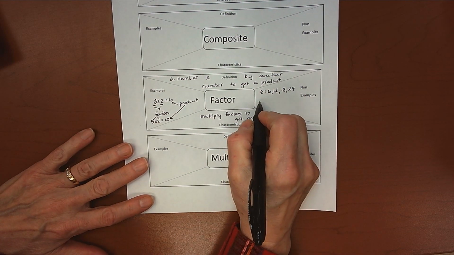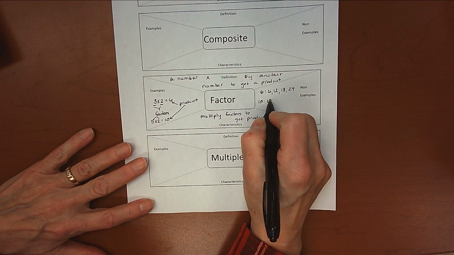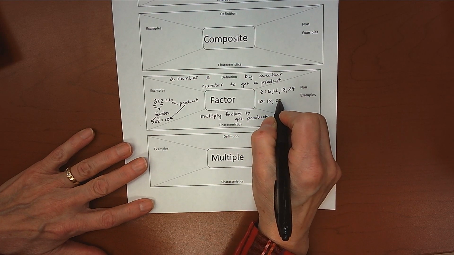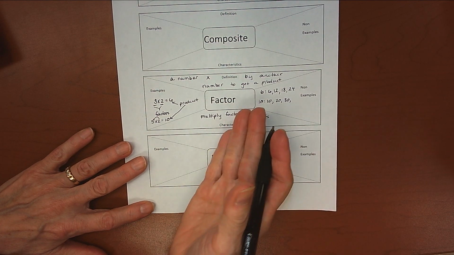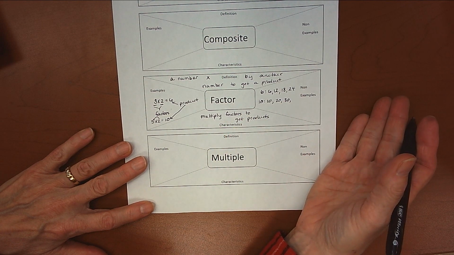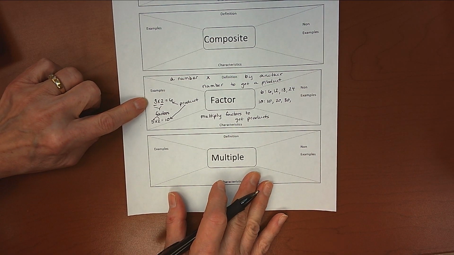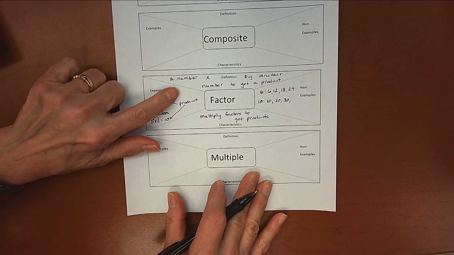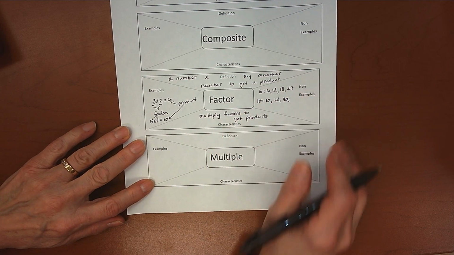So if I wanted to list the multiples of 10, I'd say 10 times 1 is 10, 10 times 2 is 20, 10 times 3 is 30, and so on. And of course the multiples can keep going on forever, whereas with factors, there's a limited number of factors that we can find for each product, but we can find an infinite number of multiples.